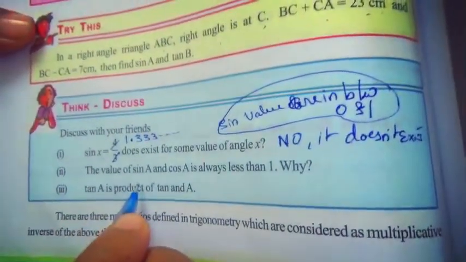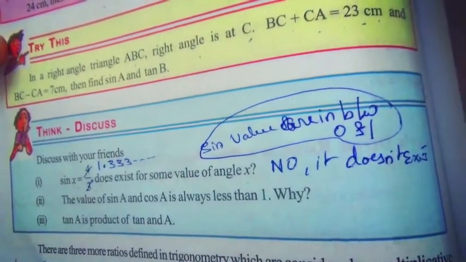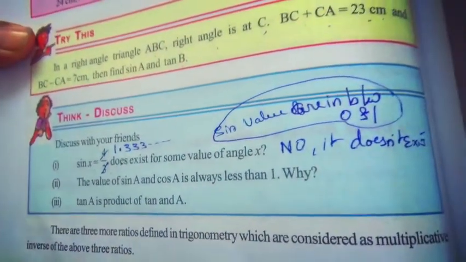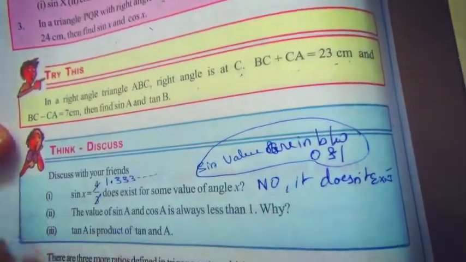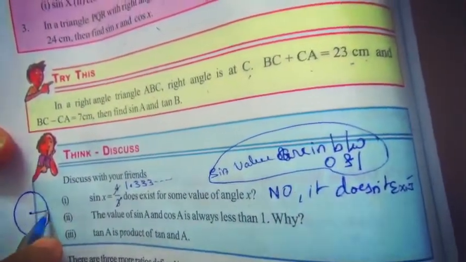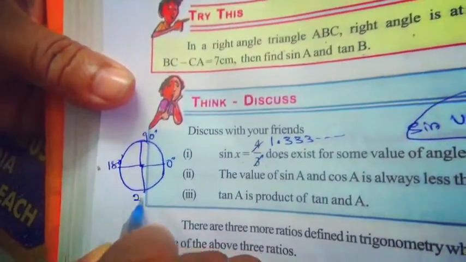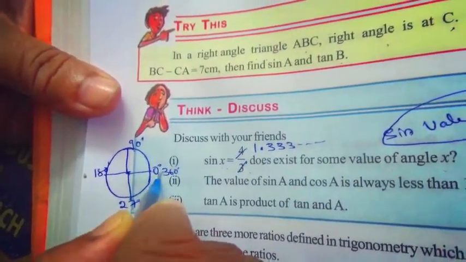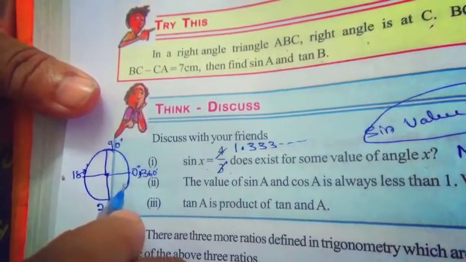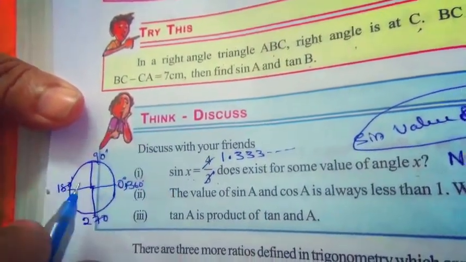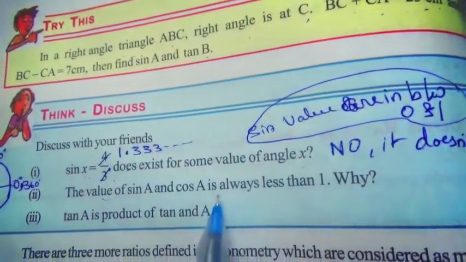Look here. The value of sin A and cos A is always less than 1. Why? Because in the quadrants, first quadrant, second quadrant, third quadrant, when you draw a triangle with 1 unit, you will get the values. In a circle, it is 0 degrees, then 90 degrees, here 180 degrees, here 270 degrees, here again 360 degrees. For all the values of these angles, you will get only values between 0, 1, and sometimes minus 1. So the value of sin A and cos A is always less than 1.